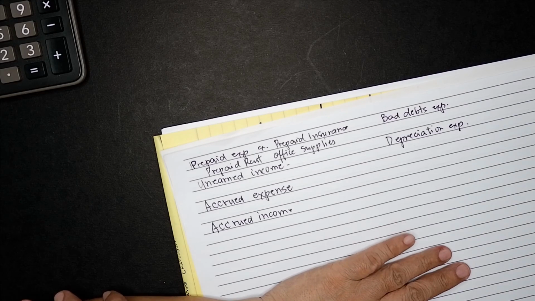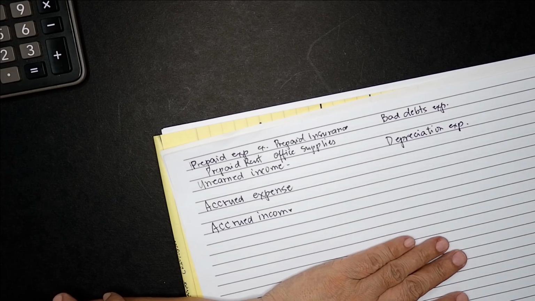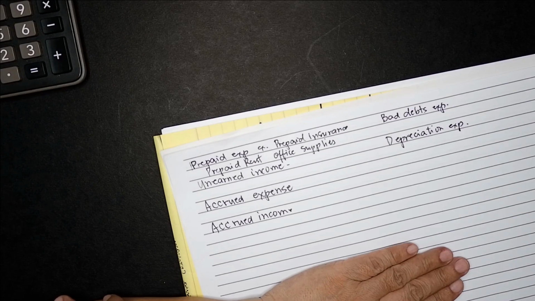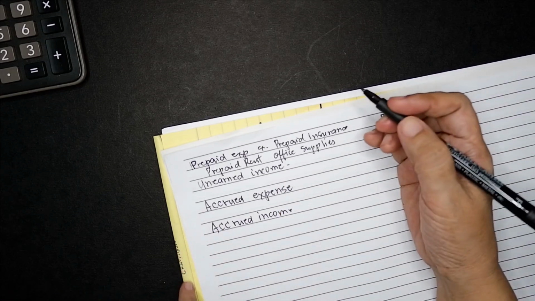We haven't delivered the services yet and they have paid us already. In accounting, we recognize our income or revenue once we deliver our services or merchandise. So unearned income is a liability.